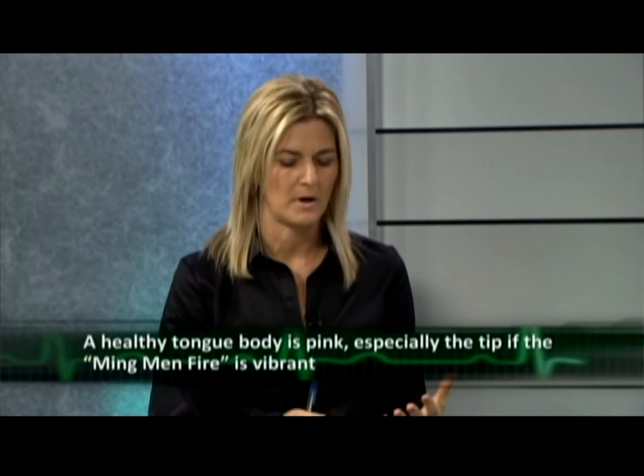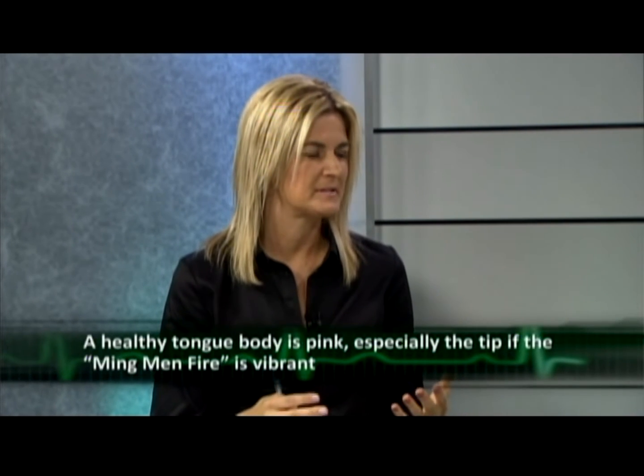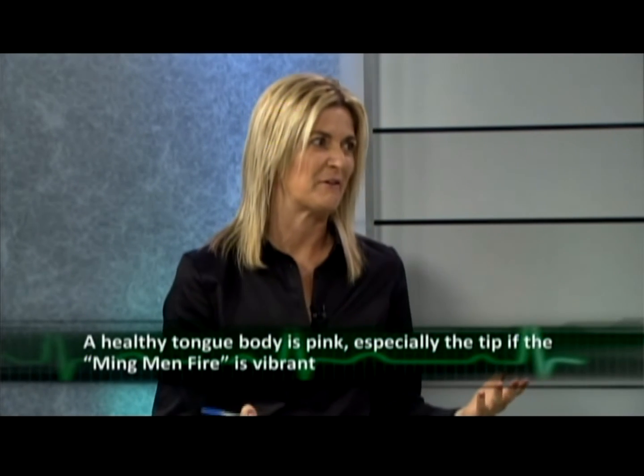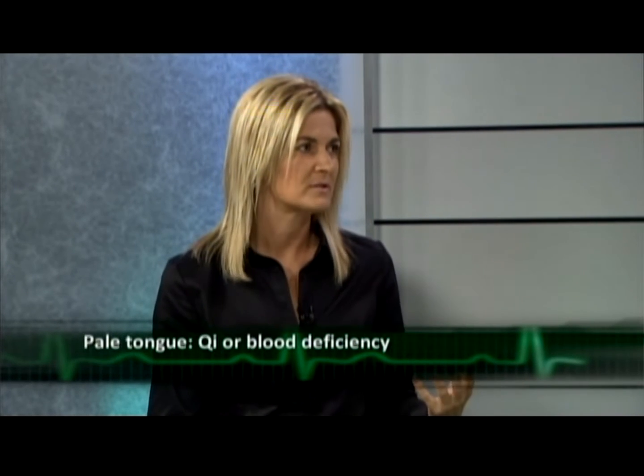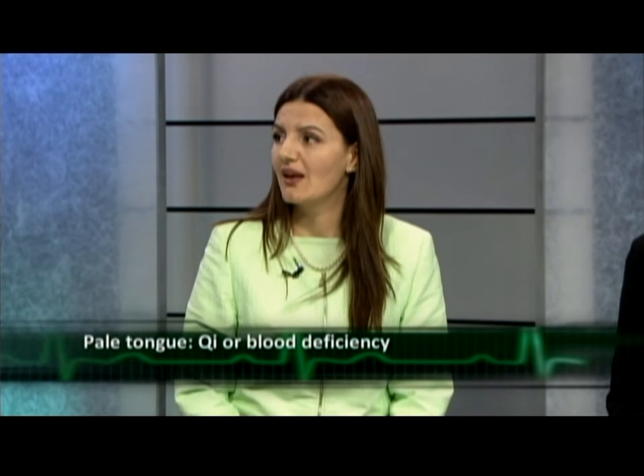Okay, so to understand tongue diagnosis, you're going to talk about the tongue body, right? The color of the tongue, the tongue shape, and then the coating on the tongue. Exactly. So the tongue body, a healthy tongue is pink. But a tongue that's not healthy, or a body that's not healthy, is going to show different colors on the tongue body, correct? Correct. Okay, so what type of colors are we looking for?